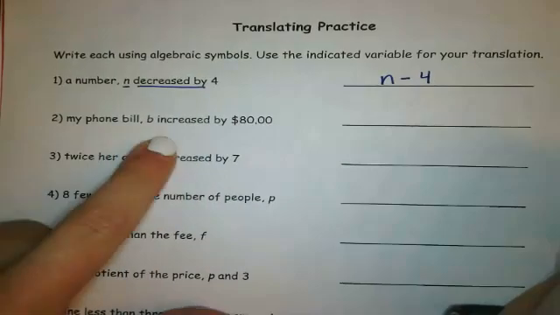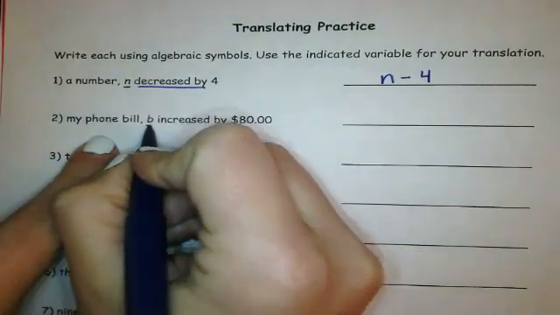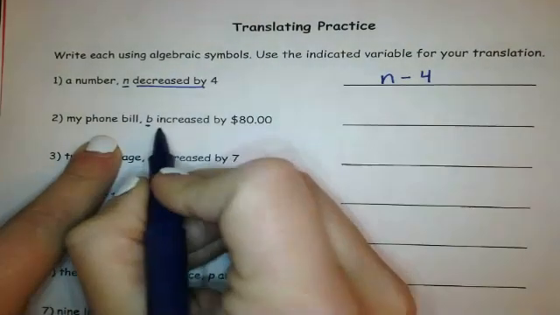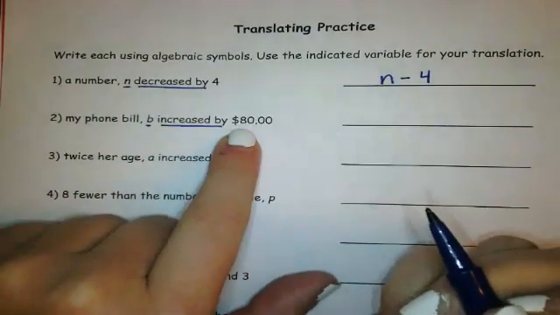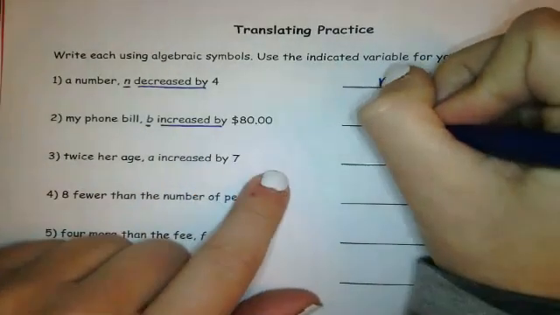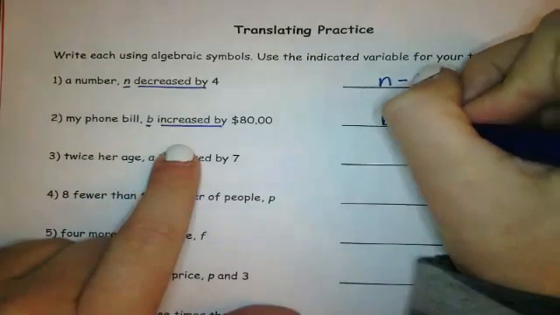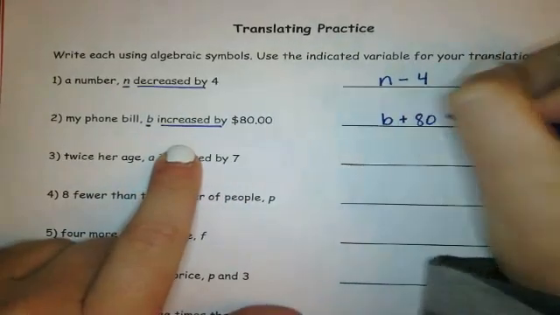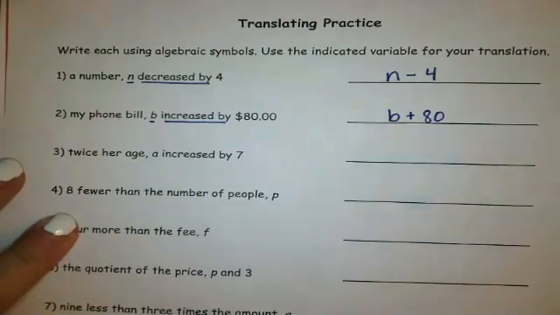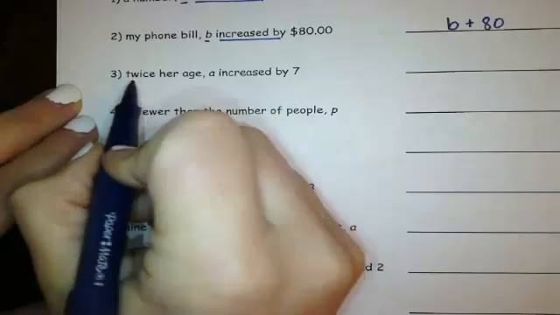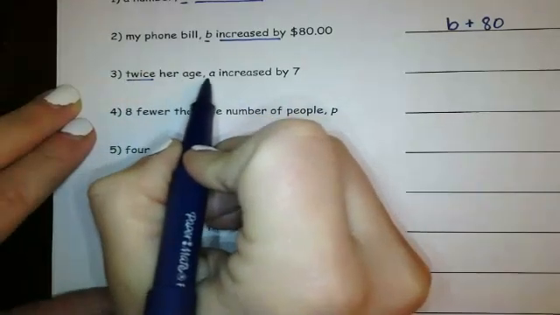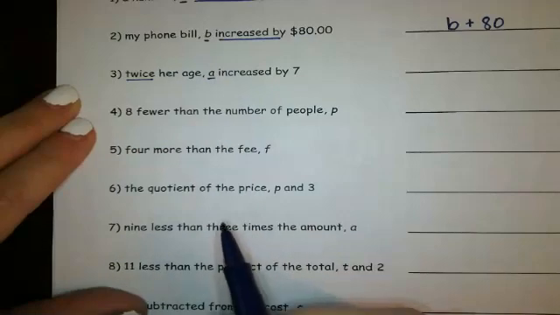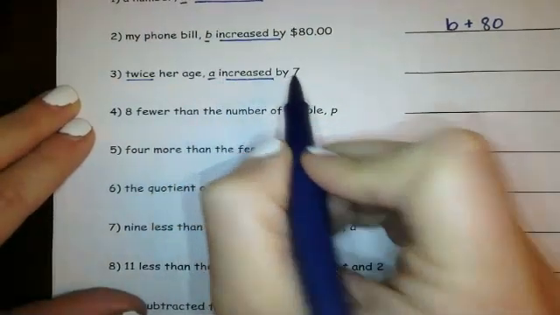Number 2, my phone bill, which I'm telling you to use B for, increased by $80. So we do B for the phone bill, increased by is addition, and then $80. Number 3, twice her age, which we're going to use A for, increased by 7.